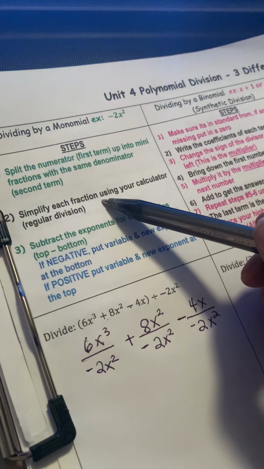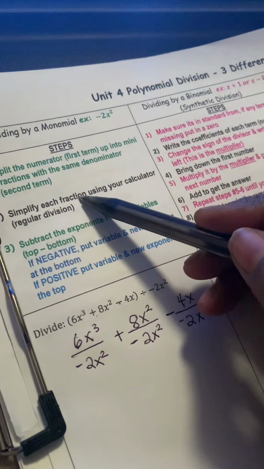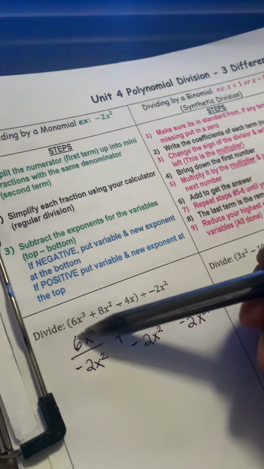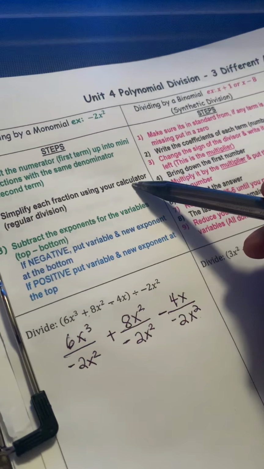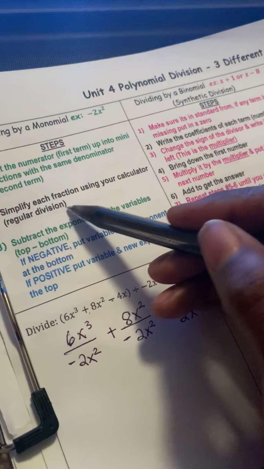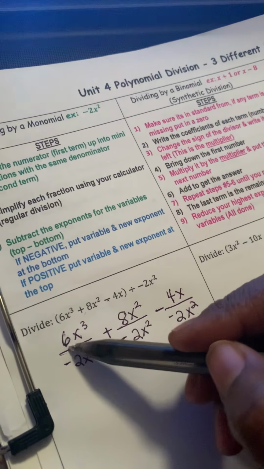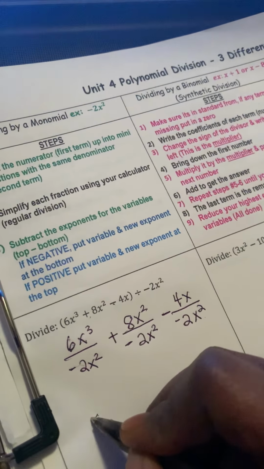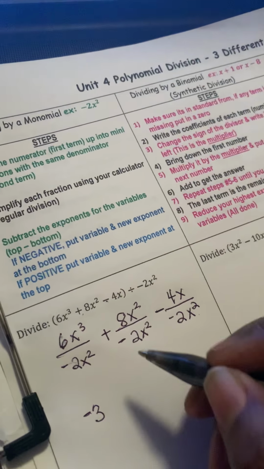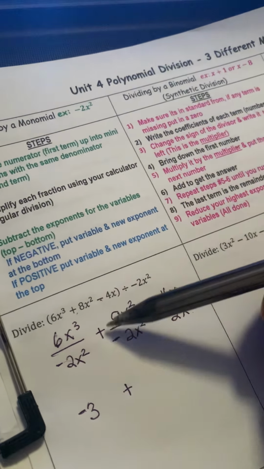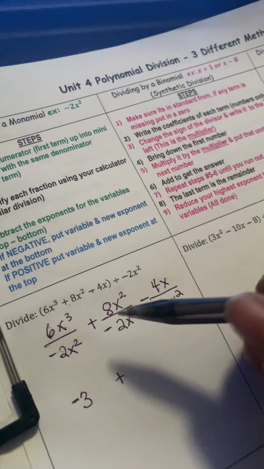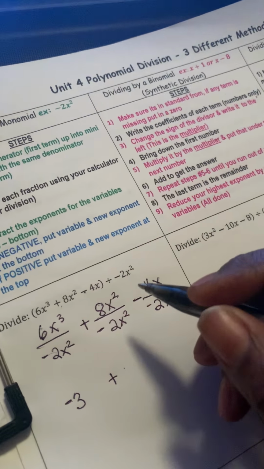Now we're going to simplify the fraction. When you simplify the fraction, we're talking about the big numbers. You can use your calculator or you can just do regular division. So if I'm looking only at the numbers, 6 divided by negative 2 will give me a negative 3. 8 divided by negative 2 will give me a negative 4.